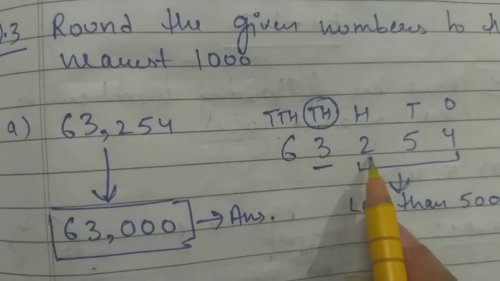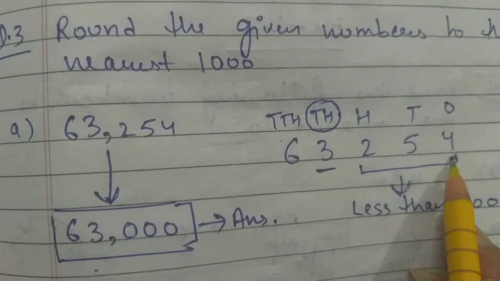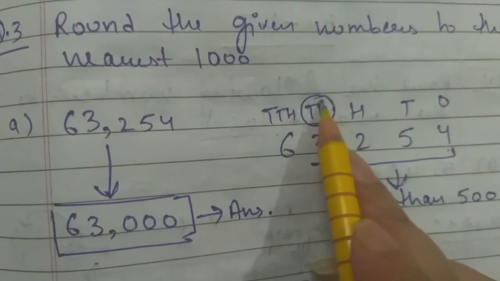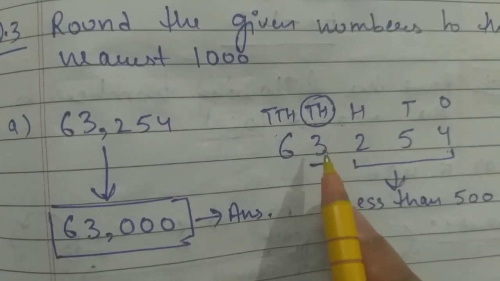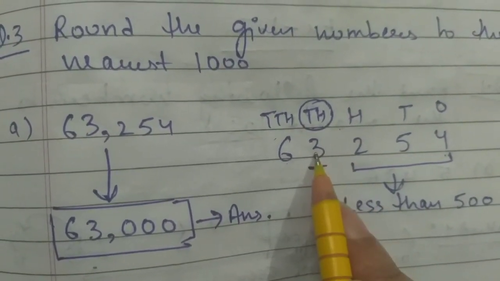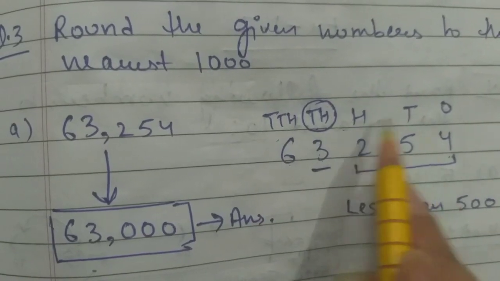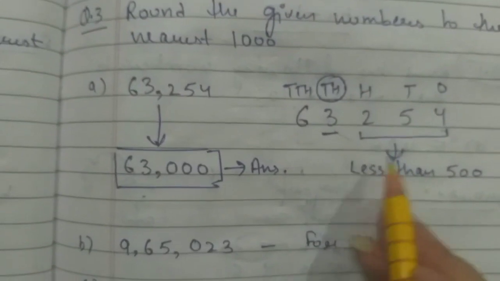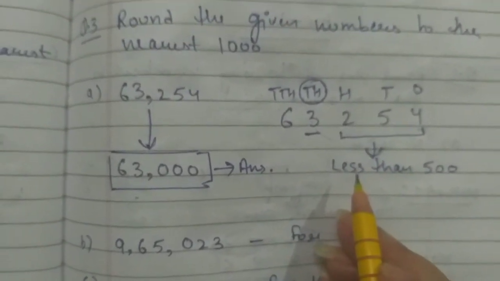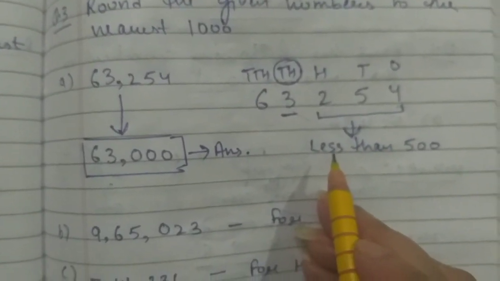as 63254. Next, identify the place to be rounded off. The place to be rounded off here is 3, that is on the 1000 place. Now after identifying the place to be rounded off, move to the next places, that is 100, tens and ones, and look at the value written here. If the value is more than or less than 500, then you have to take the next step.